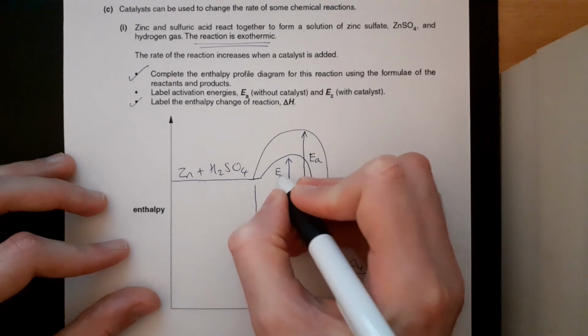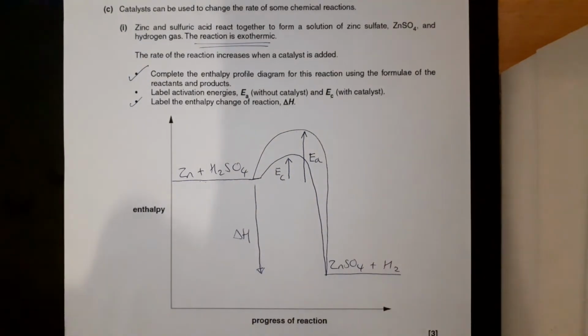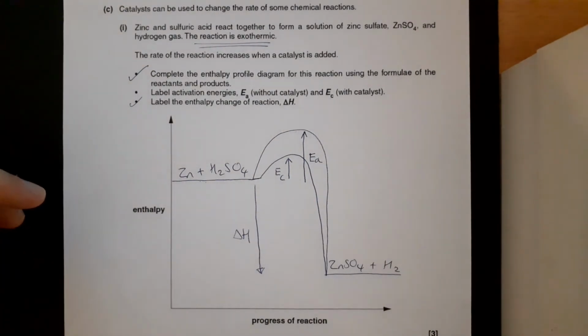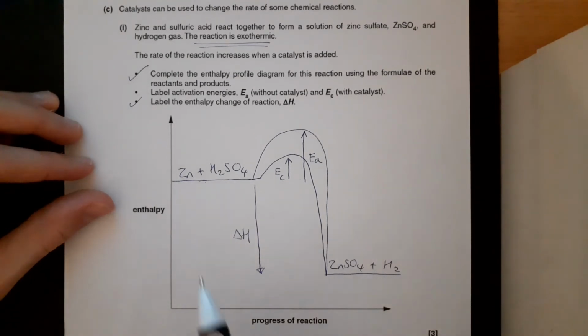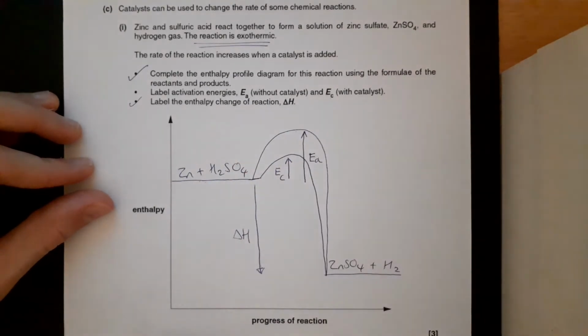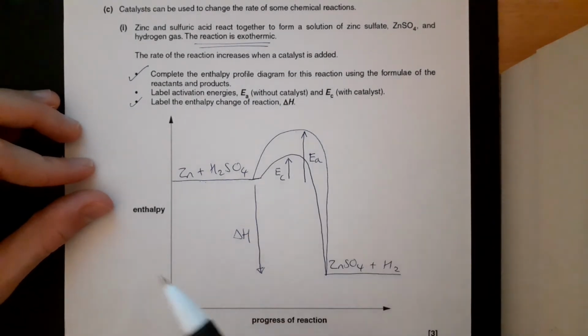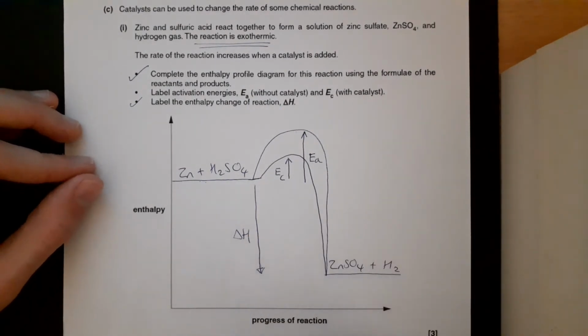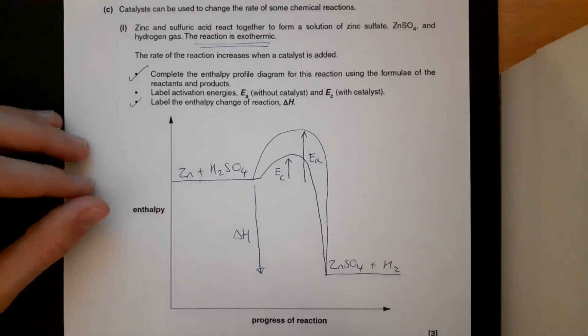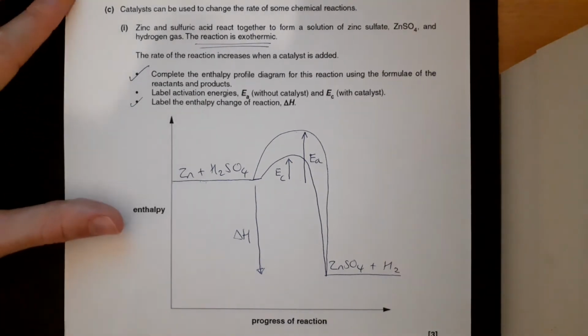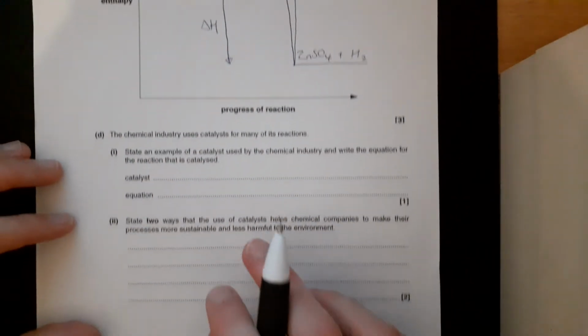as EC. They will usually let you get away with using slightly different labels as long as it's clear what you mean, but they have told you here what they want you to label it as, so just read the question and use those labels. That's the easiest thing. And then you're guaranteed to get it right. Okay, so there's our diagram.